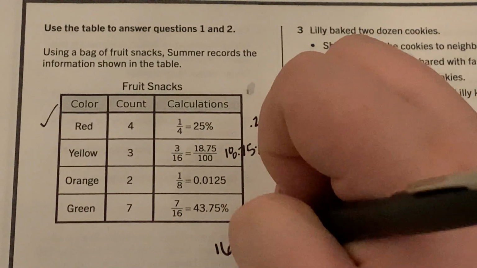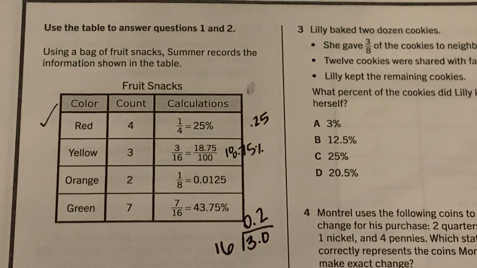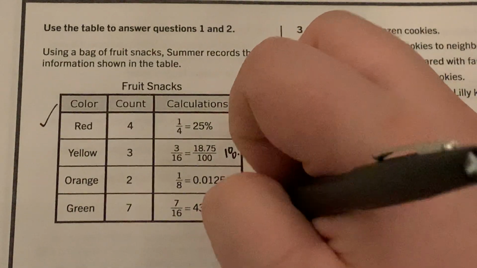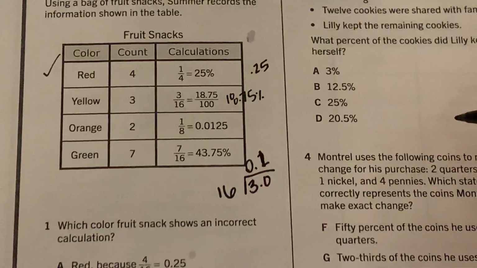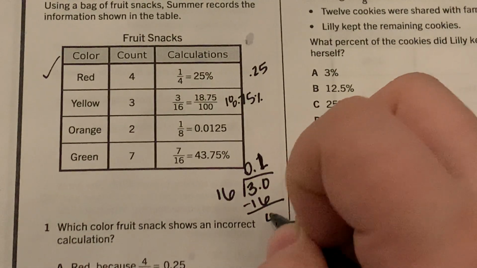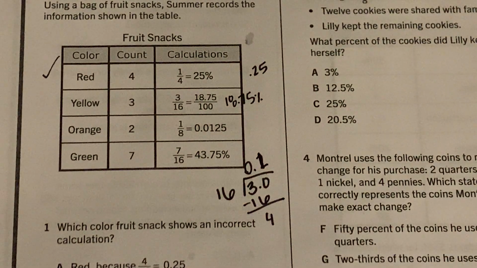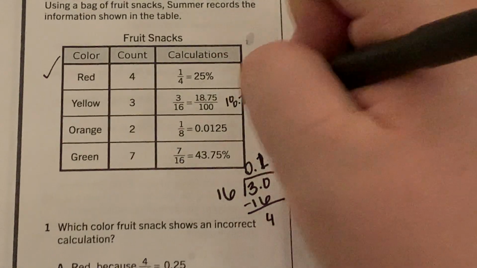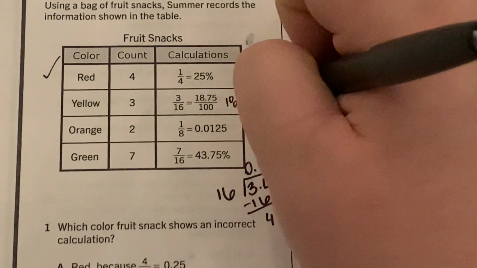No, but it goes into 30 twice. Whoops, I'm sorry, once. Just checking. Just see if you were paying attention, you know? Okay, and we can keep going, and this should give us 0.1875.